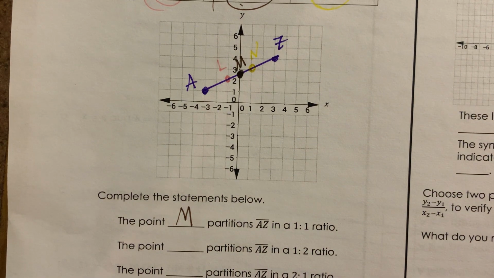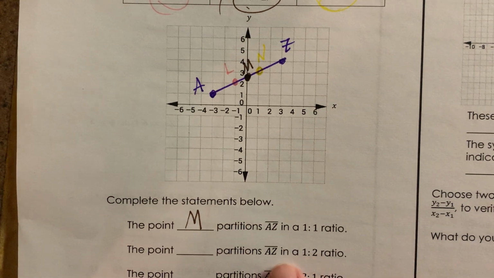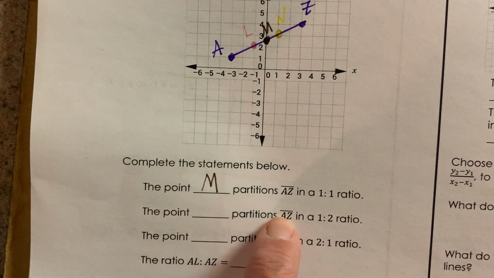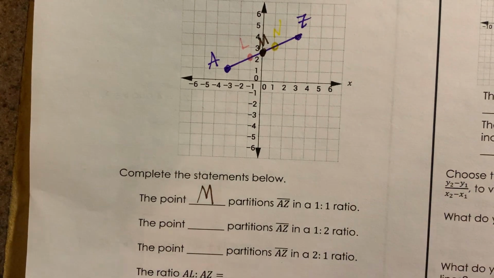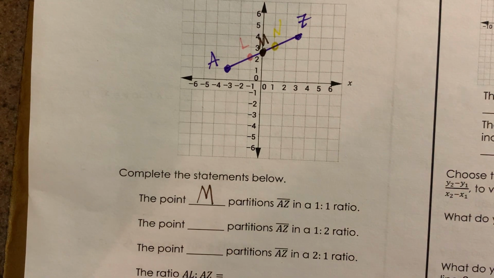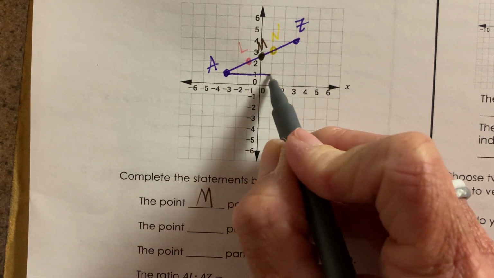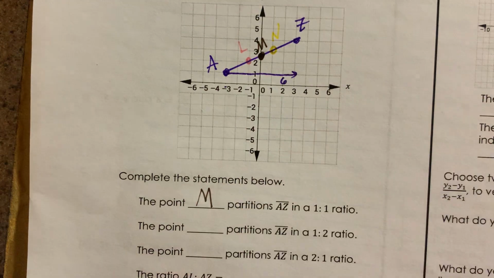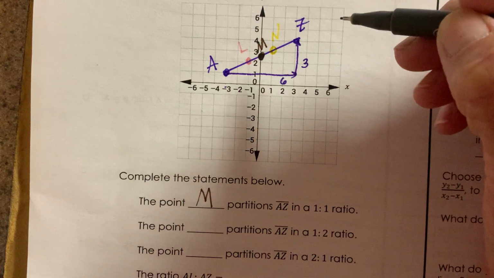Which point is partitioning AZ into a 1-to-2 ratio? Meaning on the A side of that point is 1 portion, and on the Z side of the point happens to be 2 portions. Well, let's look at our overall move from A to Z first. Going from A to Z horizontally, we're going from -3 to +3, so we're moving 6. And vertically, we're going up 3.